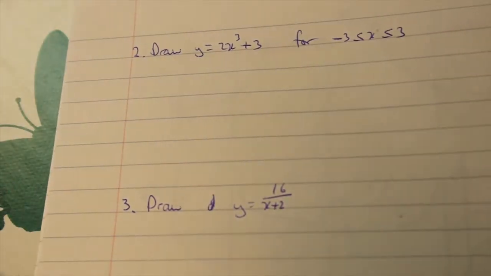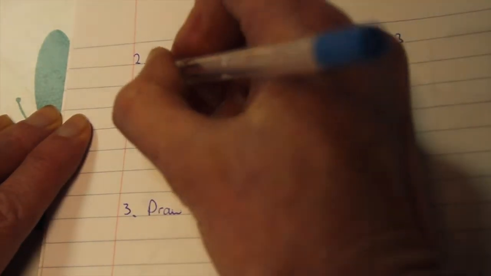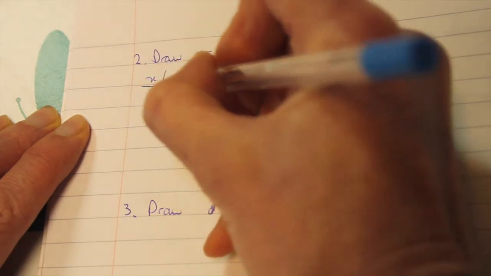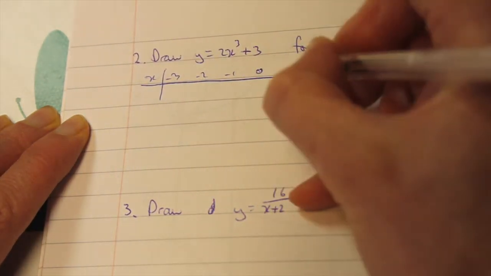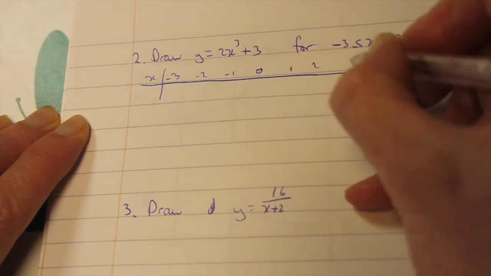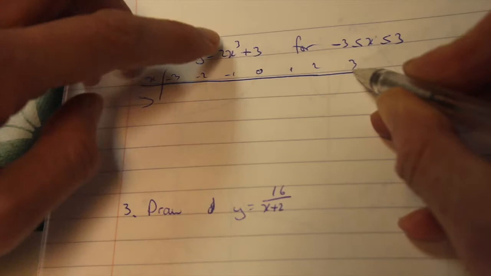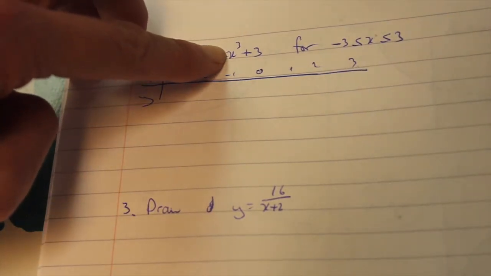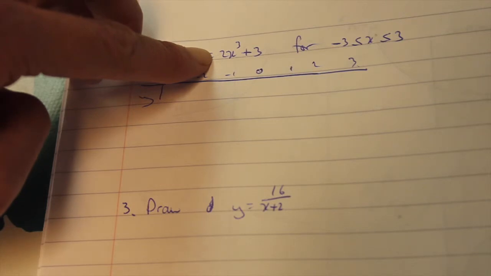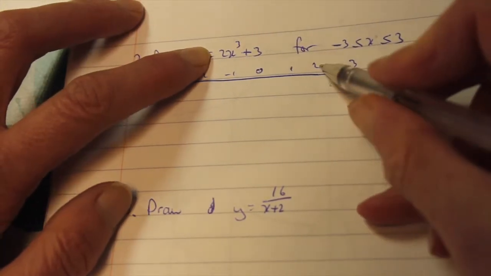I'm going to draw a cubic graph for x between minus 3 and 3. So we'll draw a wee table of values here. Minus 3, minus 2, minus 1, 0, 1, 2, 3. And work out the y's. Again, I like to start off with the positives. Remember, do the power bit first. 3 cubed is 27. 27 times 2 is 54. Add 3, 57.